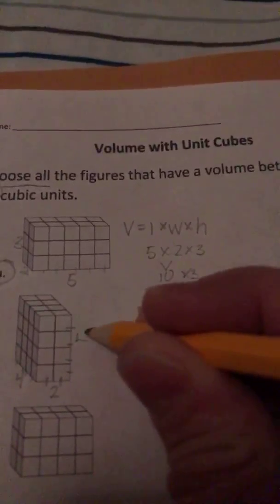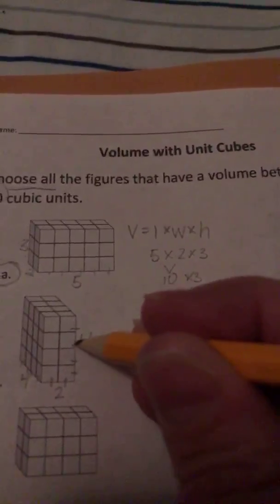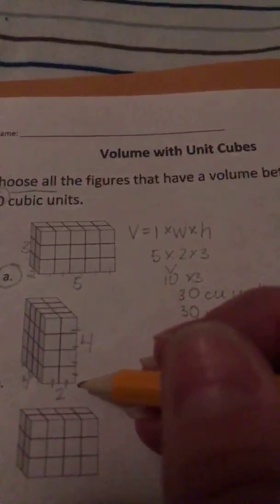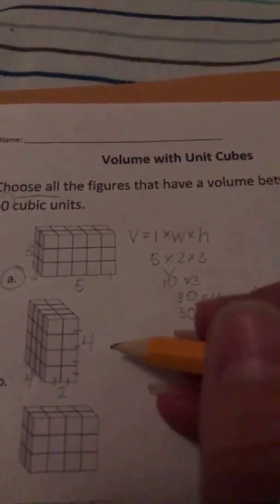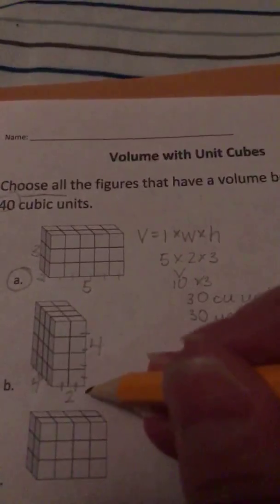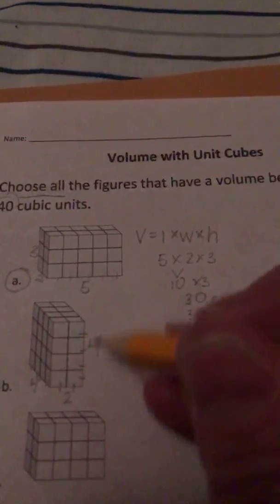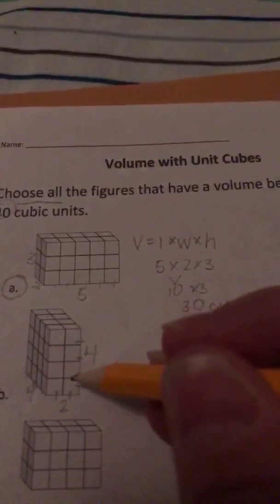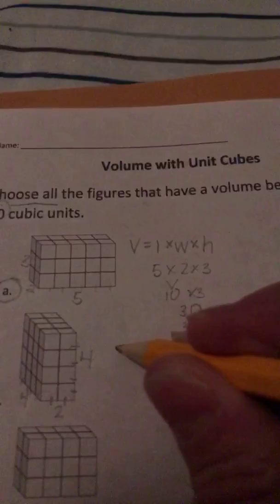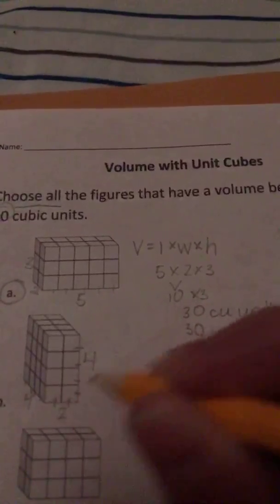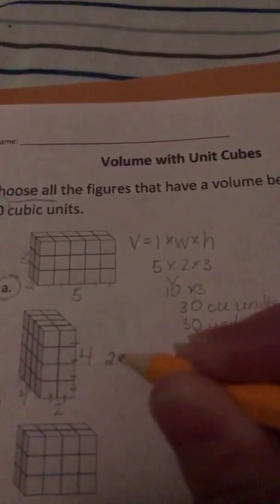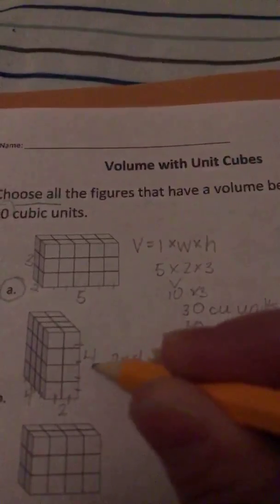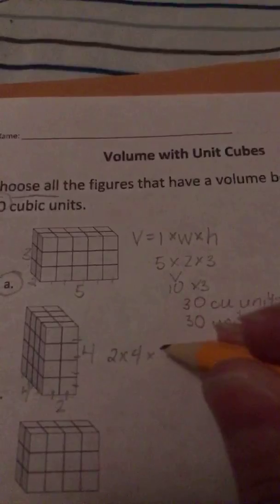Now you'll notice that when I'm doing this, I'm actually making little marks through each of the unit cubes. And I do that because I want to make sure that I don't accidentally count the same box twice or skip a box. So making those little marks kind of helps me to check off that I've counted them all only one time. So now I have my 3 dimensions, and again, you can multiply them in any order, but if I did my length is 2, times my width is 4, and then times my height is 4.